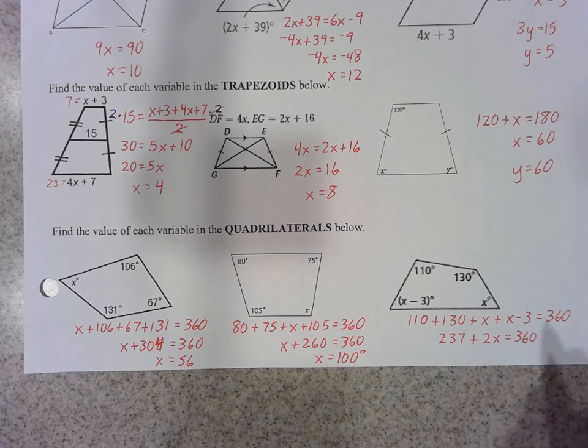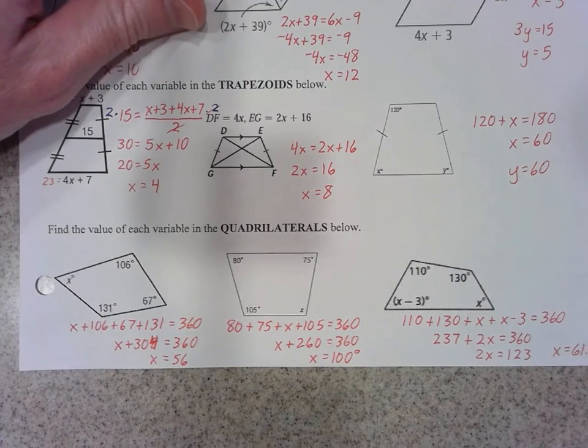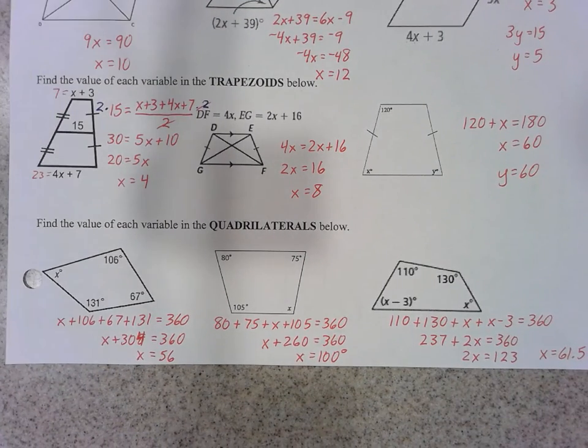So I subtract 237, and 2x equals 123. And so I divide 123 by 2, and x equals 61.5. There are degree symbols, so I don't need to put an extra degree there. Move my camera over so you can see 61.5.